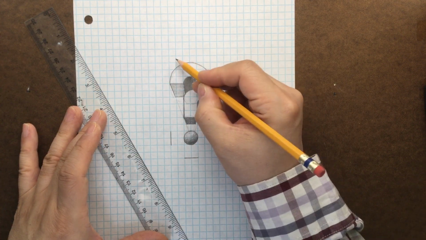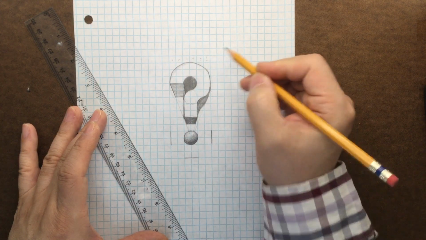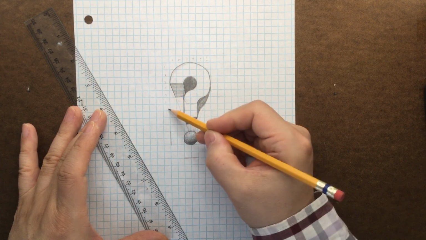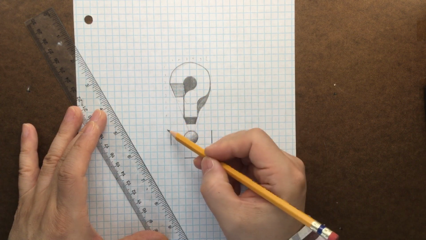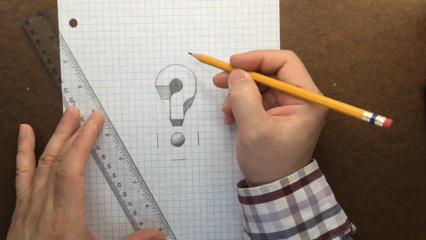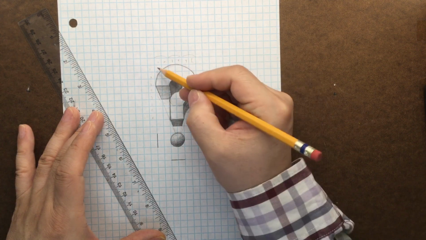So if we count the boxes, 1, 2, 3, 4, 5, 6, right? 1, 2, 3, 4, 5, 6, 7, 8. Okay. So you can just try 2 as 1, right?